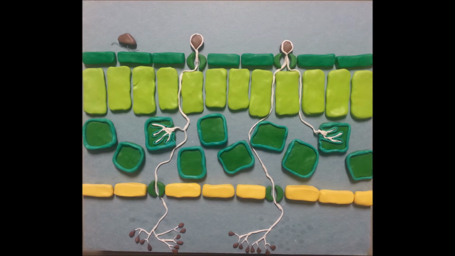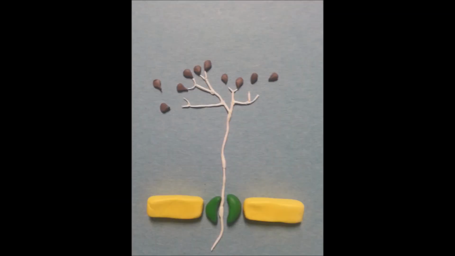There have been few reports of the sexual stage of P. cubensis, but it is rarely seen in nature, and its role in the epidemic has not been closely studied. Now I will show you the full animation.